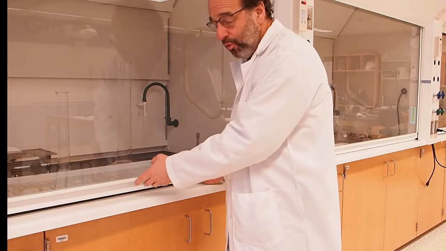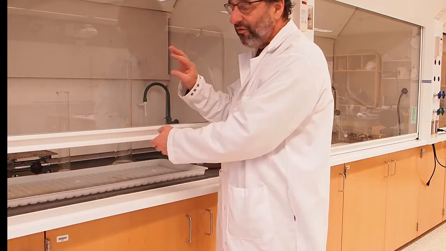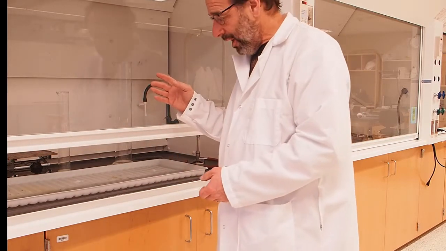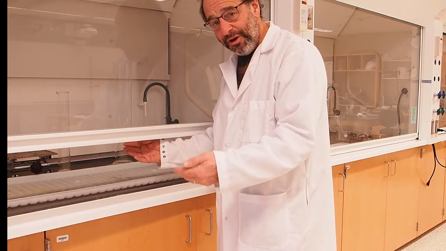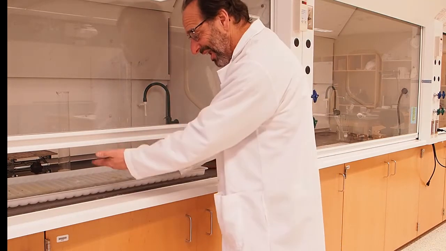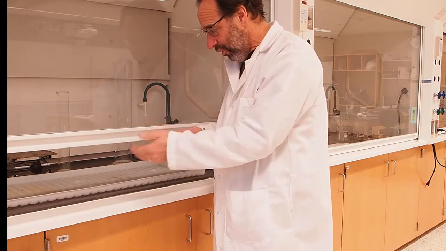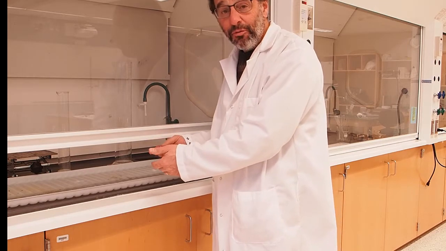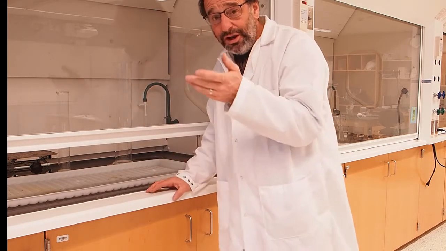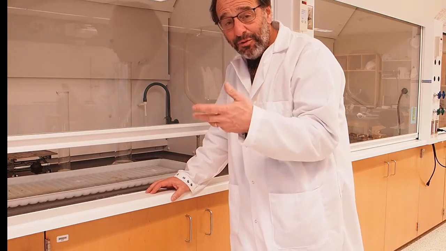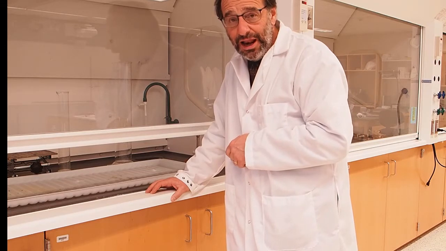If you open up this window here, it's called a sash. What happens is the safety cabinet, the hood, is designed to have a negative pressure compared to the air in the room, so it brings air in. There's a drawing of air of roughly 80 cubic feet per minute that comes from in here to out there. When you're working with things that you should not be breathing, and your instructor will tell you when you'll be doing that, you should be doing that in the fume hood, and they'll let you know when you do that.